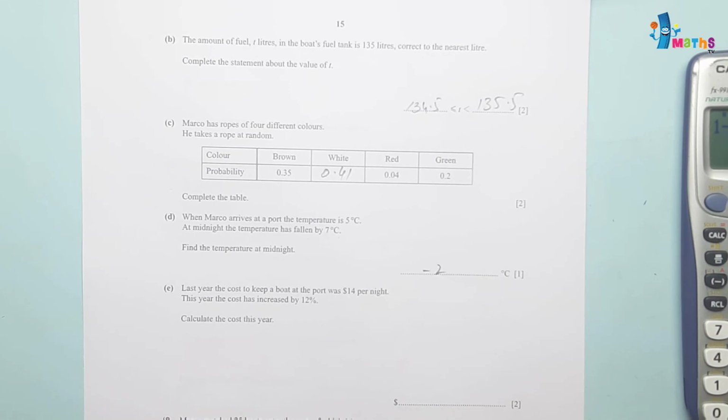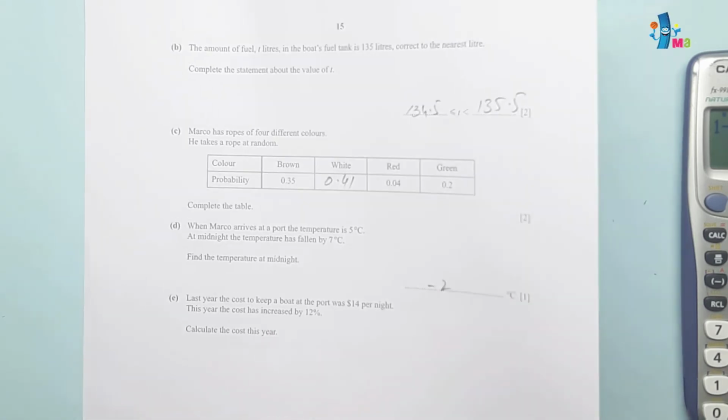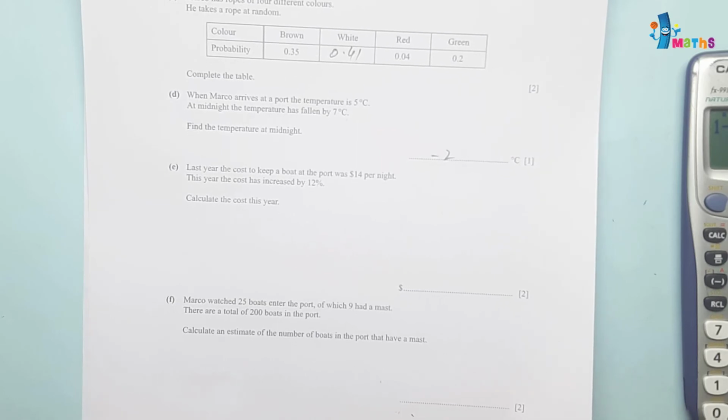Last year, the cost to keep the boat at the port was $14 per night. This year the cost has increased by 12%. Calculate the cost this year. So 12% is an increment on 14.